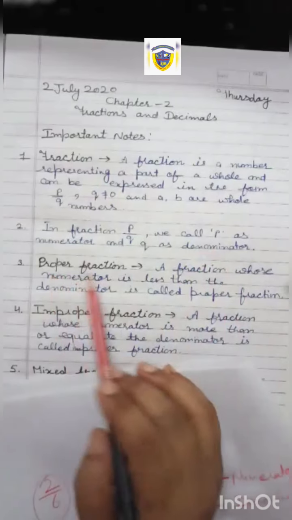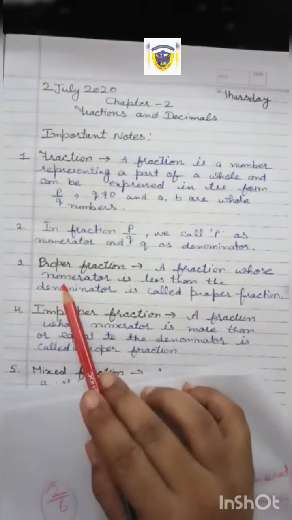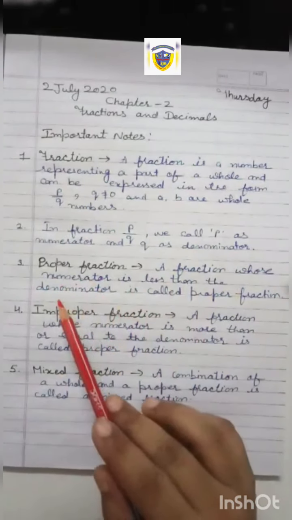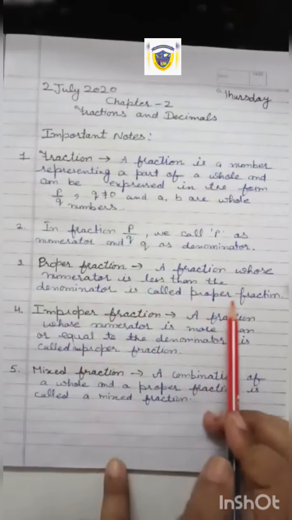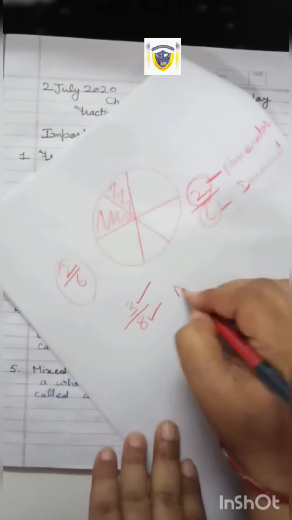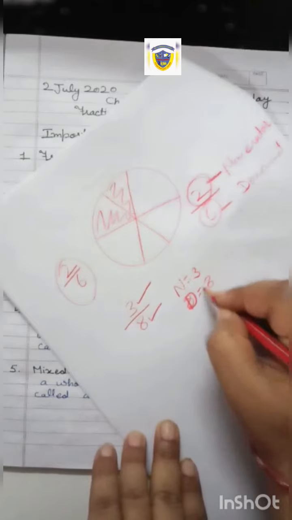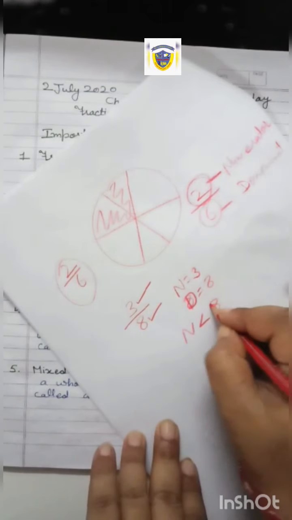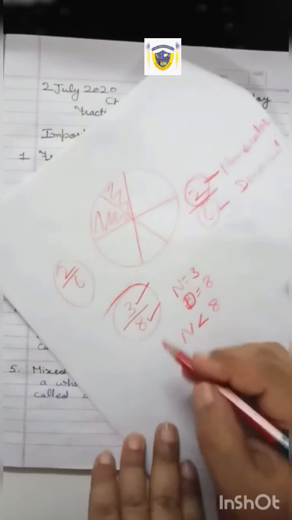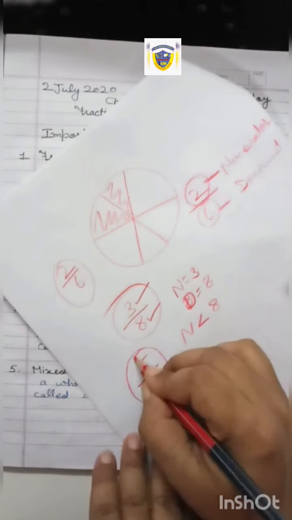Next I have the proper fraction. What is a proper fraction? A fraction whose numerator is less than the denominator is called a proper fraction. For example, if I have 3 by 8, here the numerator is 3 and the denominator is 8. The numerator is less than the denominator, so this is a proper fraction. Take one more example, 5 upon 9. This is also a proper fraction because the numerator is less than the denominator.